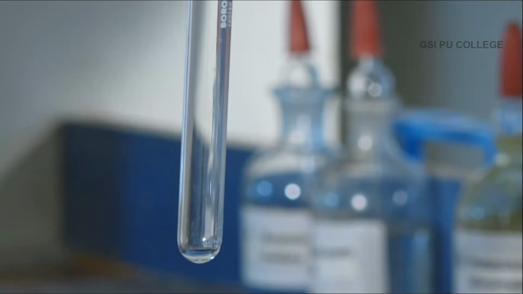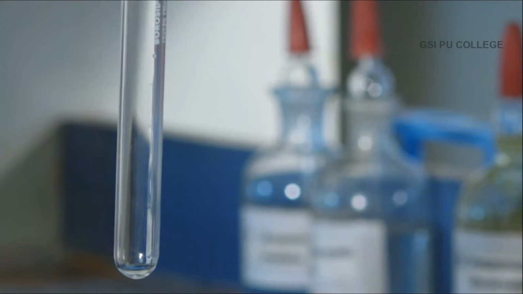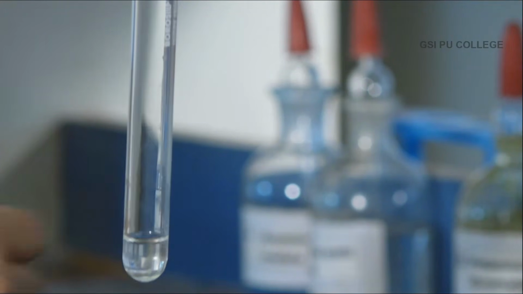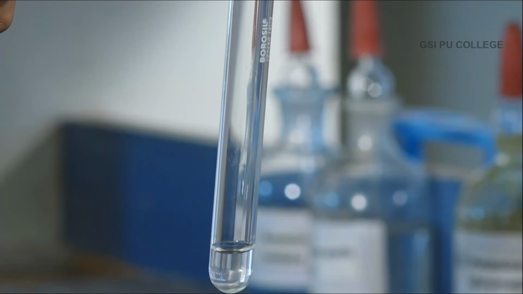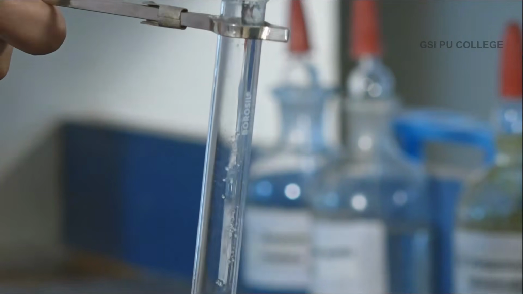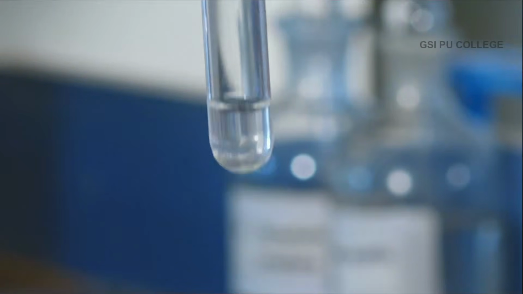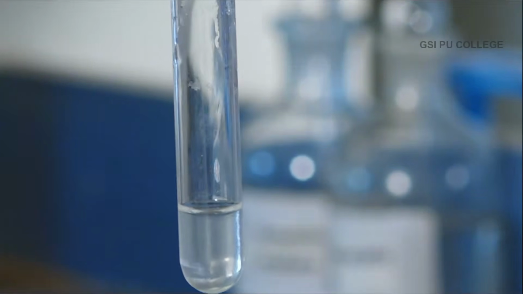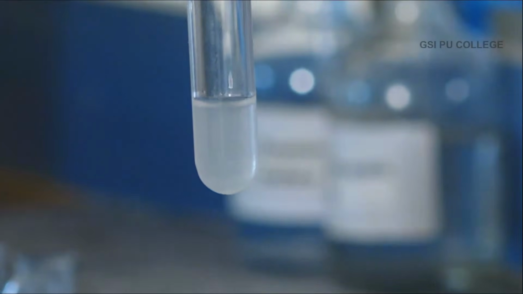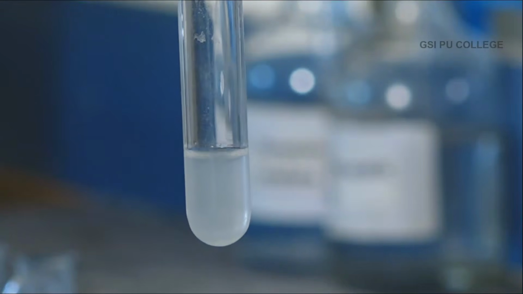So, test for the fifth group basic radical. Decant a small amount of original solution, to which add a small pinch of ammonium chloride salt. Now, the ammonium chloride salt which I have added is completely solubilized. Now, I have to add ammonium hydroxide, shake it. Now, add ammonium carbonate and observe carefully whether a precipitate appears.